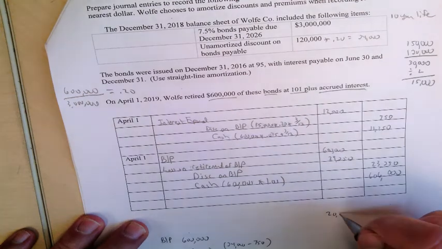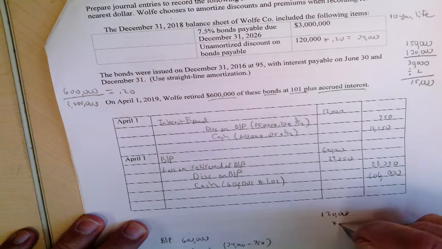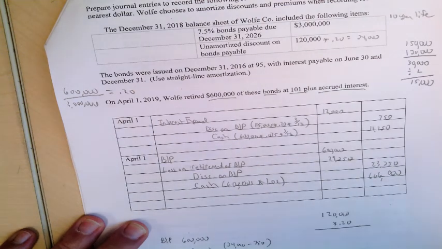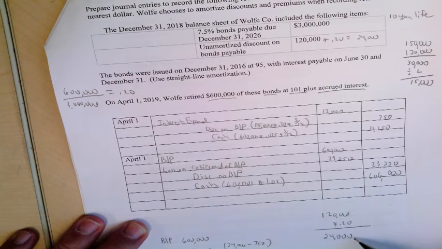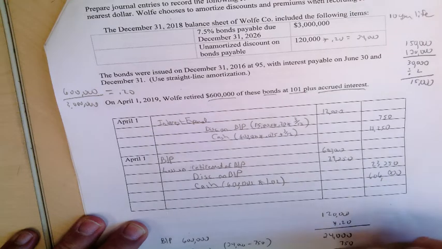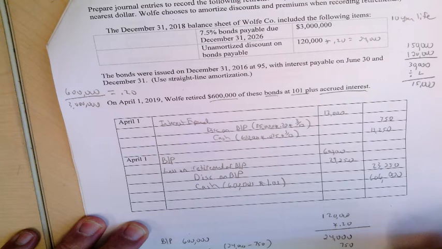Well, I started at $120,000 for all of it. And then 20% of that balance is for the bonds being retired. So this is the unamortized discount for the $600,000 face value bonds being retired. Now I amortized another $750.